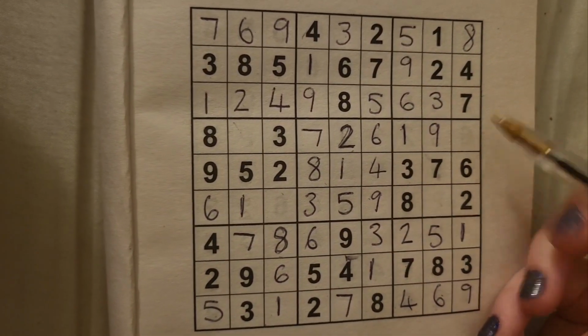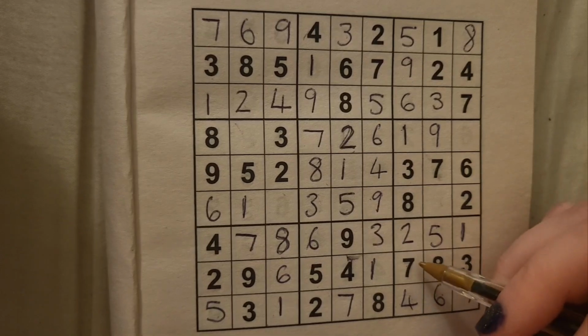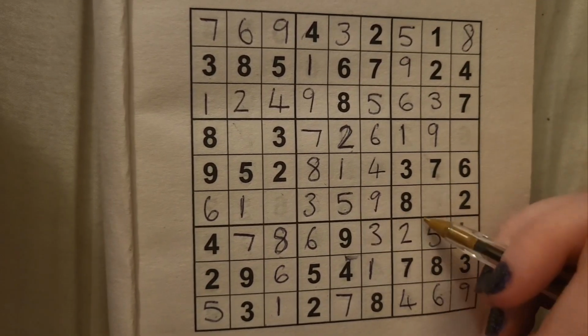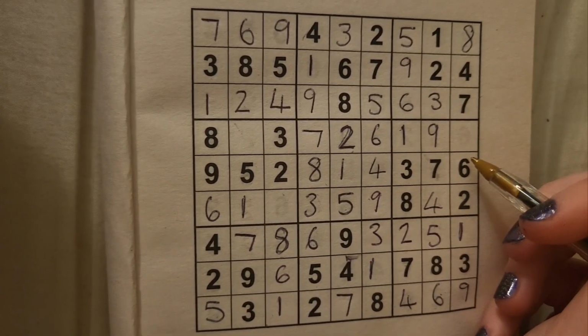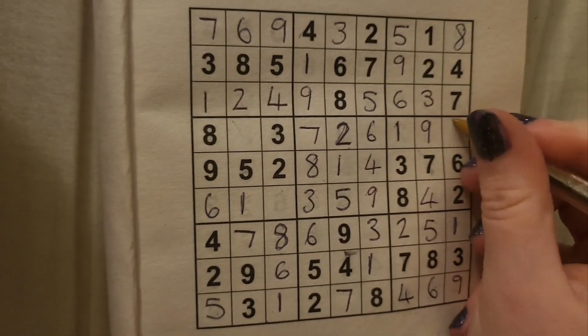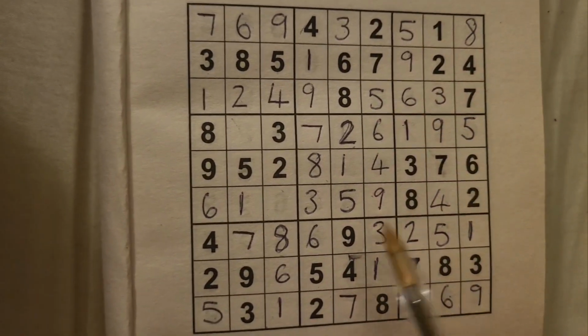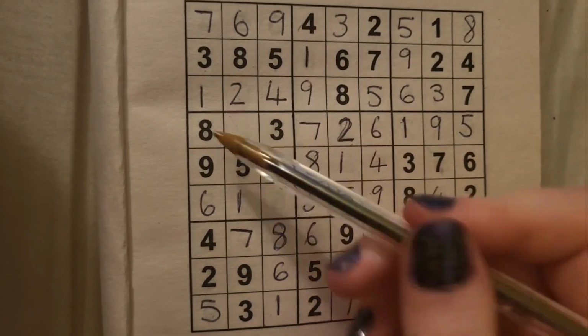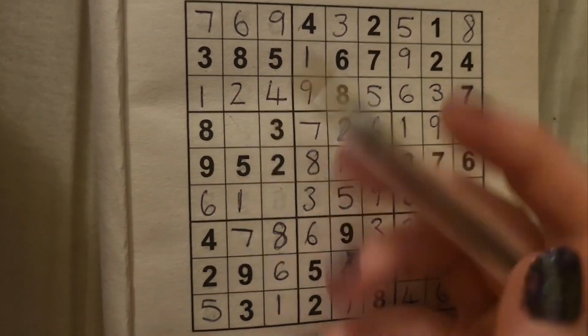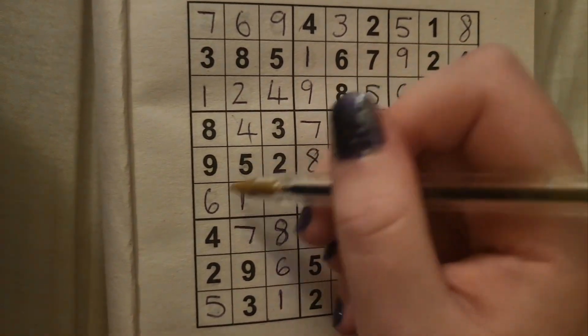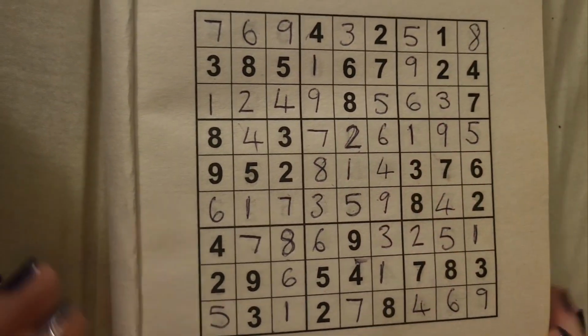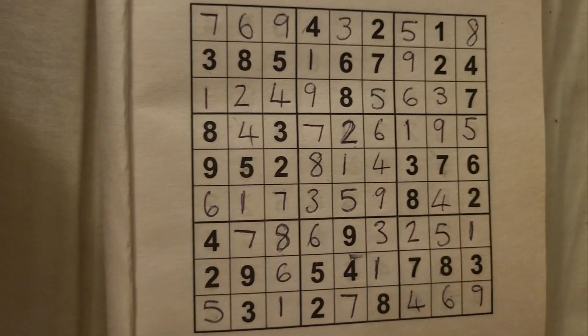1, 2, 3, 4, we just placed 4. And there's a 4 there, so 4, 5, I think. Yeah, 5 goes here. And then literally all we have left is this box, so we can have 1, 2, 3, 4, 5, 6, 7, and we have a complete sudoku.